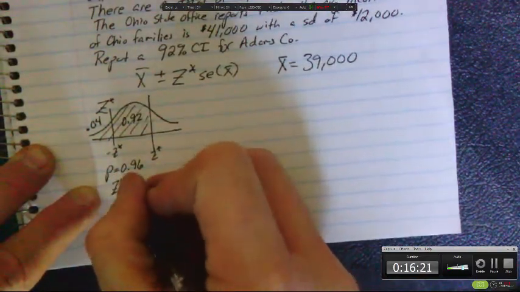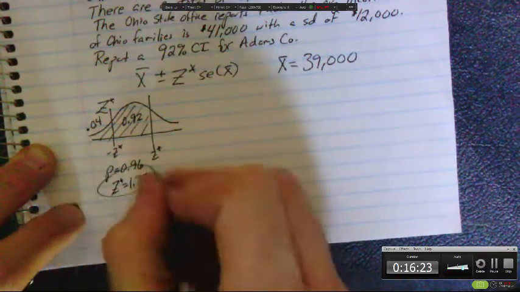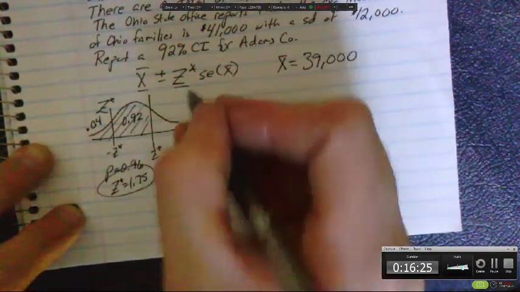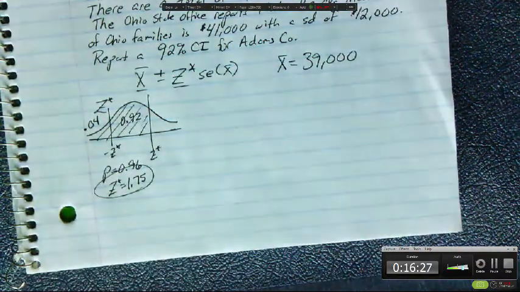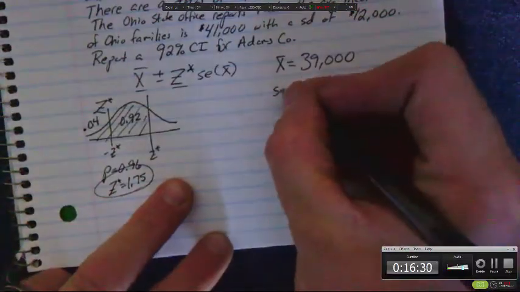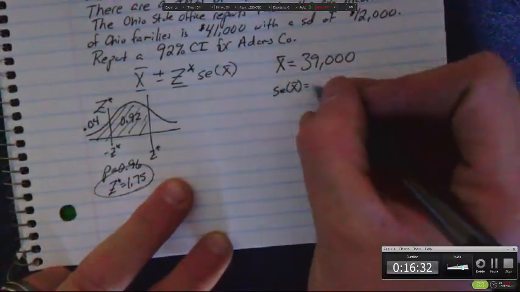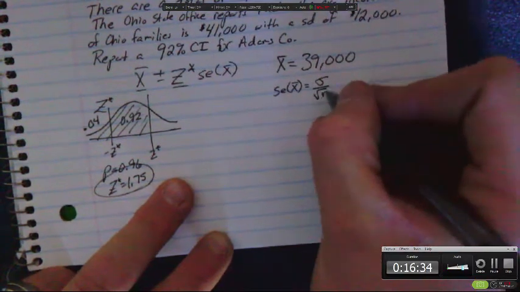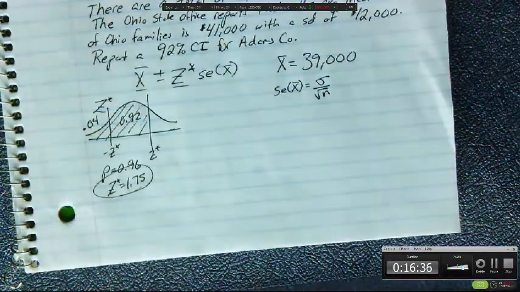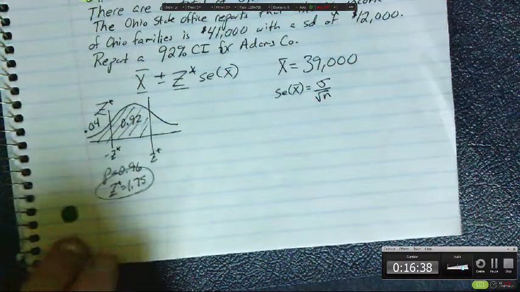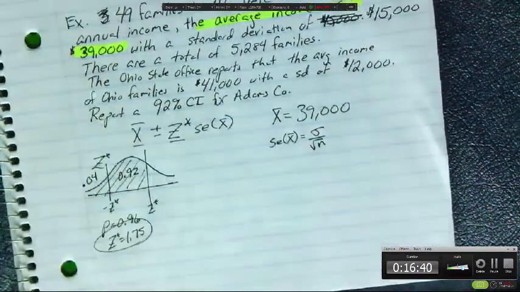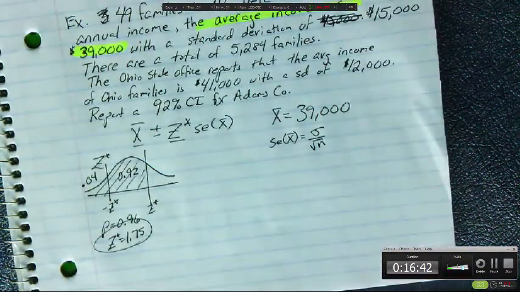So z critical is 1.75. So we know x bar, we know z critical now. Now we got to come up with the standard error of x bar. It is this formula, provided you know the population standard deviation. We do not know the population standard deviation for Adams County, but later in the problem it gives us the population standard deviation for the entire state.